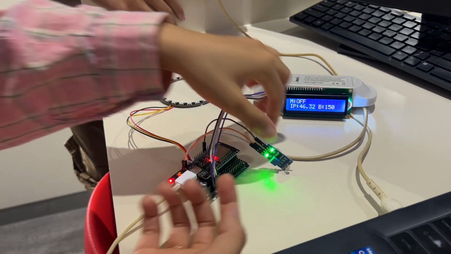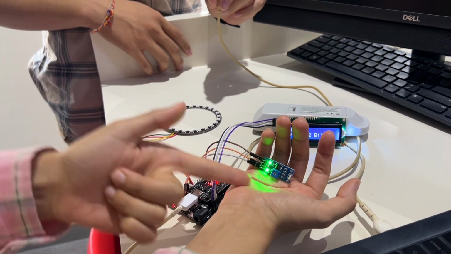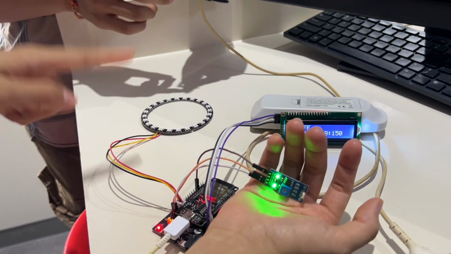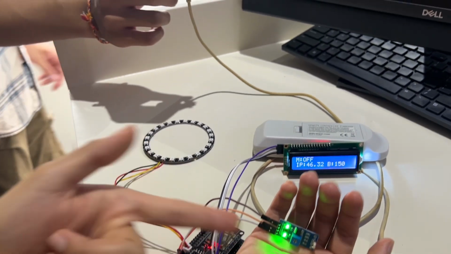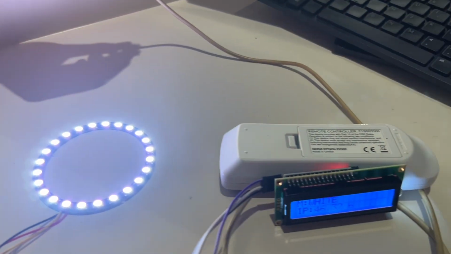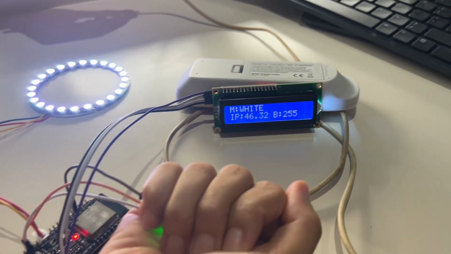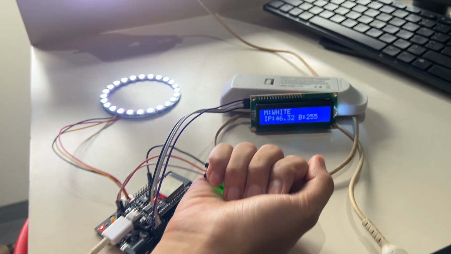Now let's try with our LDR sensor. If we want to turn the light on, it has to detect darkness. So I will do like this. As you can see, it will display the light here, and it also shows on the LCD display as well.